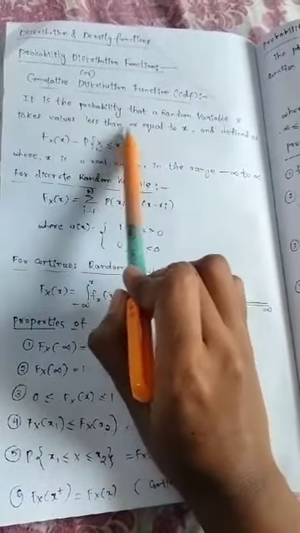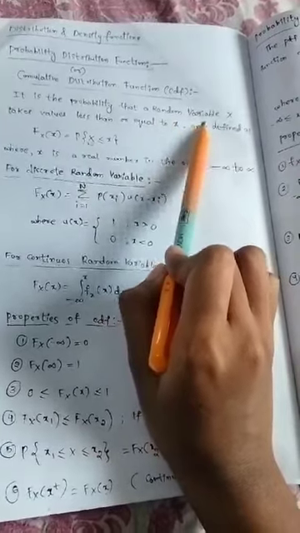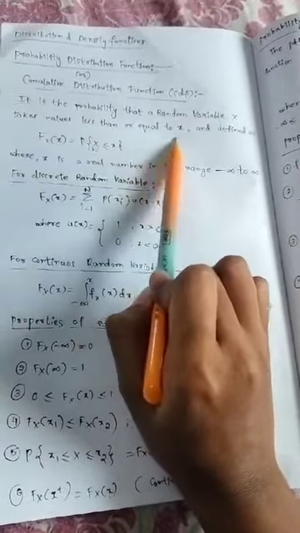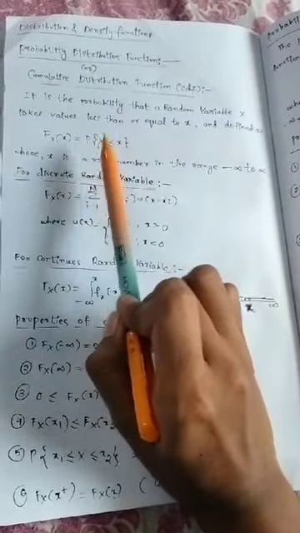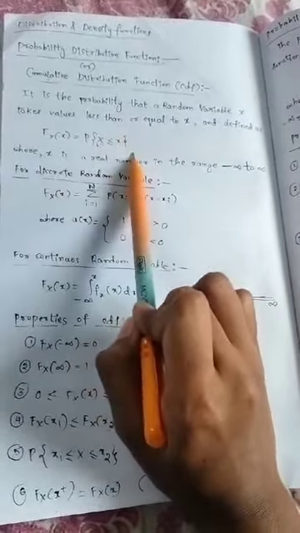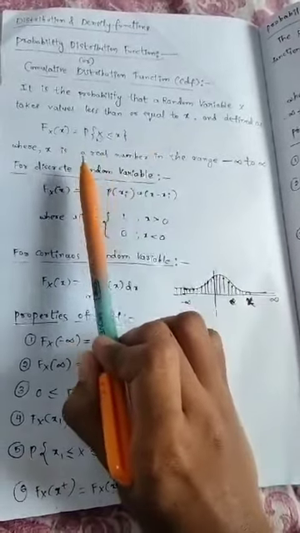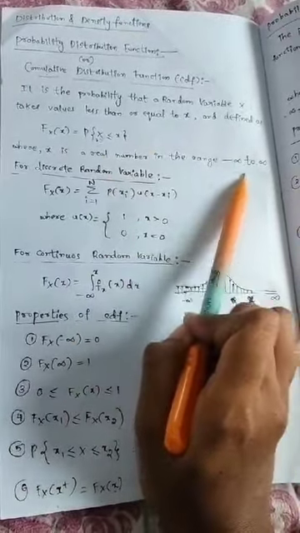It is defined as the probability that a random variable capital X takes values less than or equal to small x, and is defined as capital Fx of x equal to P of capital X less than or equal to small x, where small x is a real number in the range minus infinity to infinity.